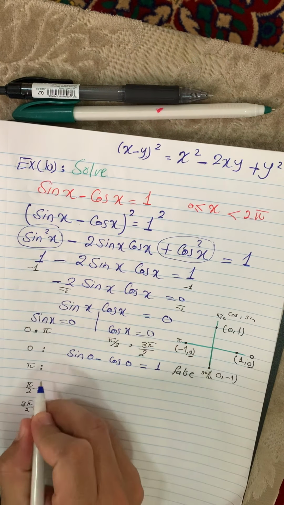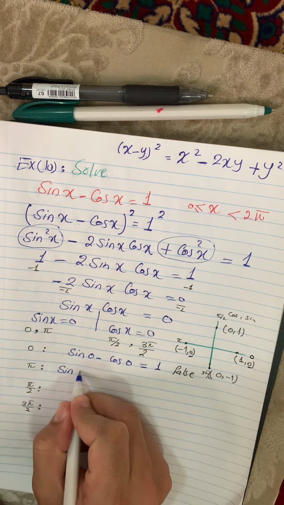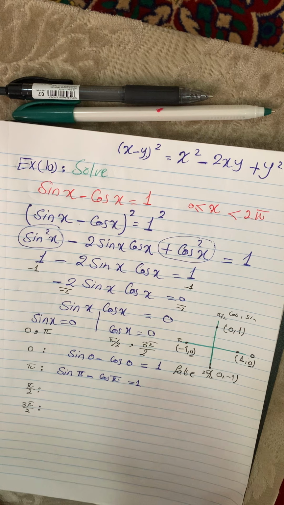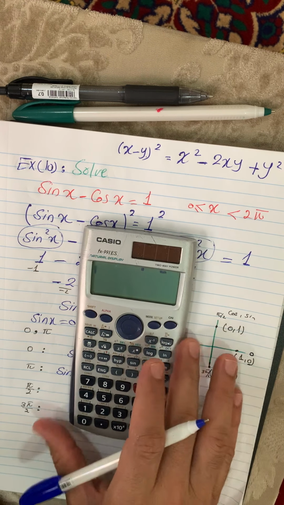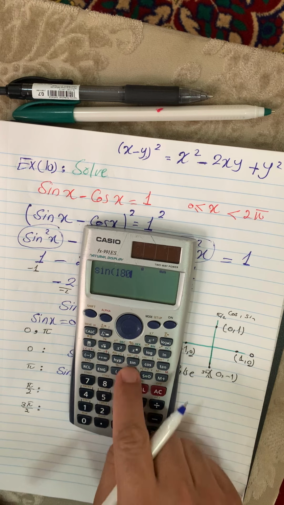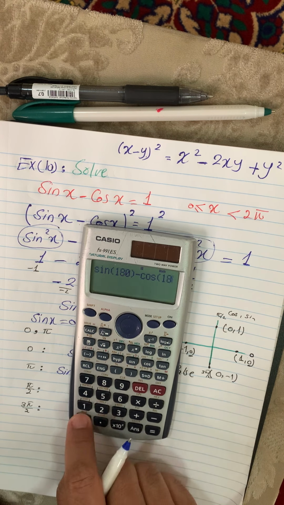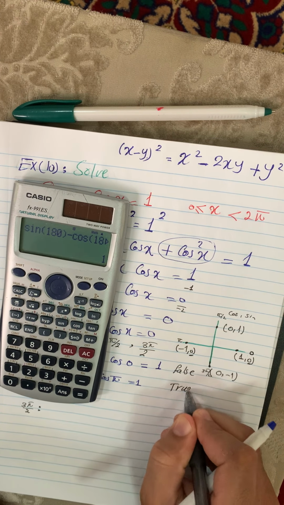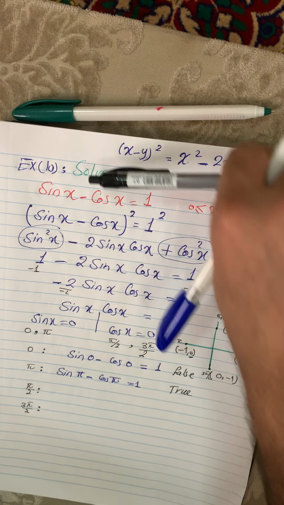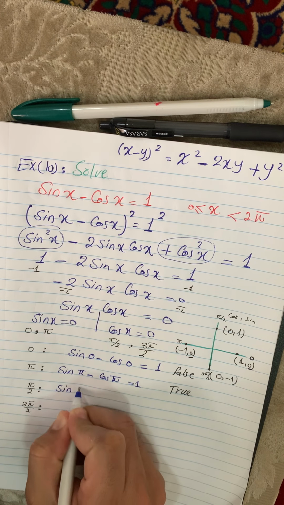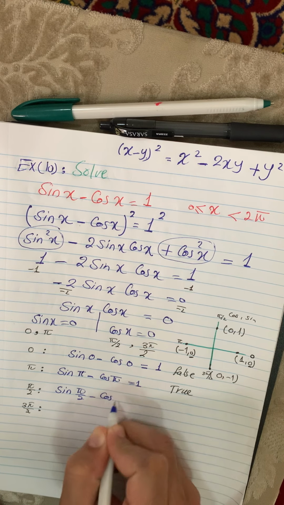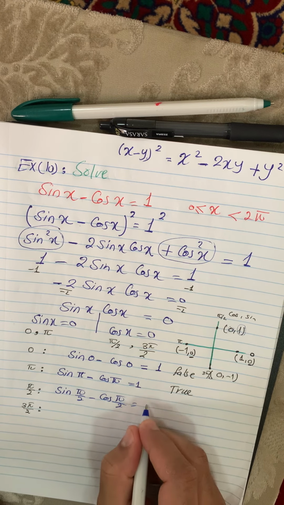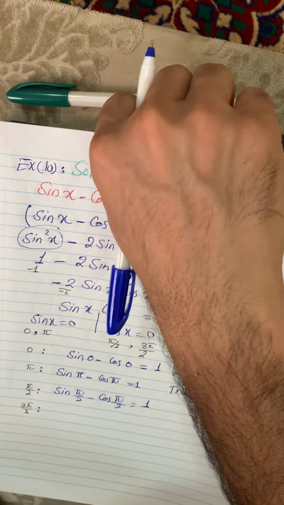Let's go to the second one. Sine pi minus cosine pi, is it equal to 1? Sine 180 minus cosine 180 equals 1. True. Then sine pi over 2 minus cosine pi over 2: sine pi over 2 is 1, minus cosine pi over 2, 0. So it's 1. True.